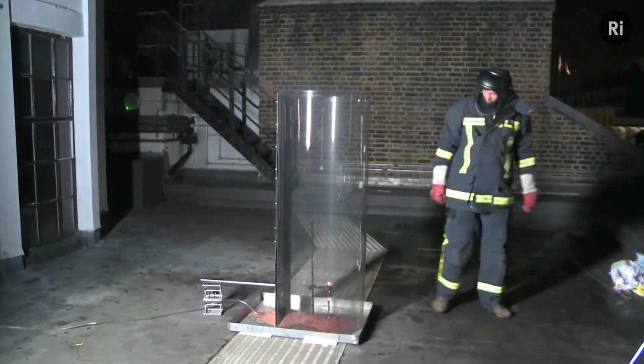Well, now you can see why you should never add water to burning oil.